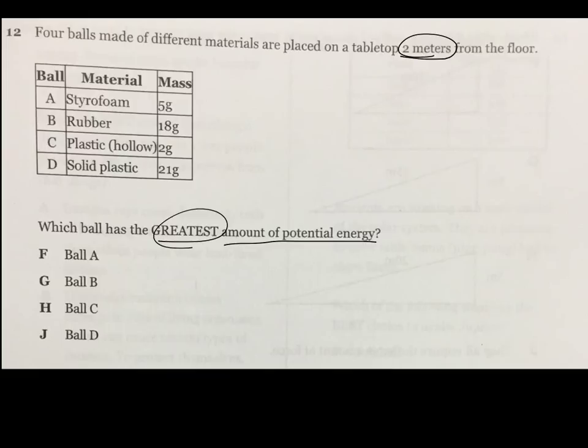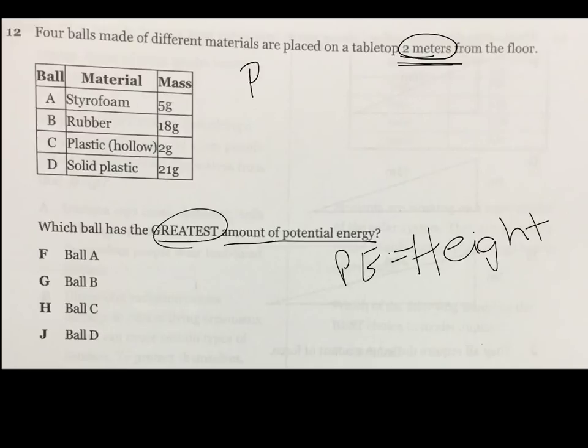Alright, so normally when we talk about potential energy, we talk about height. So the higher it is, the more potential energy it has. But in this case, by reading the first sentence in our question, they all have the exact same height of 2 meters. So how are we going to figure out which one of these balls has the greatest amount of potential energy? For this, we look at our formula for potential energy. Potential energy equals mass times gravity times height.